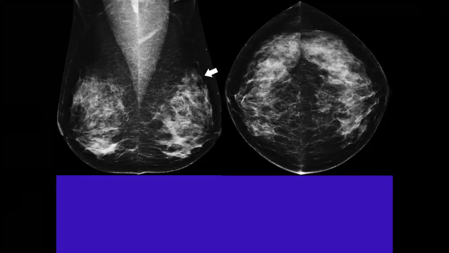So this lesion can be an asymmetry just seen on one view, or it might not be included there. Even if I consider it a single view asymmetry, I need to make sure whether it is real or not.